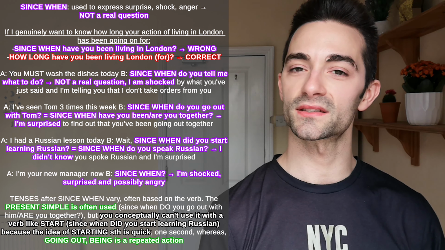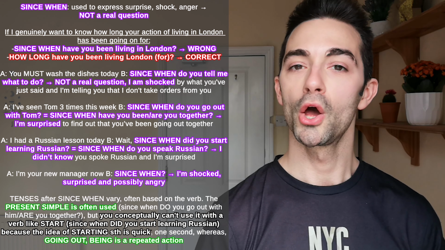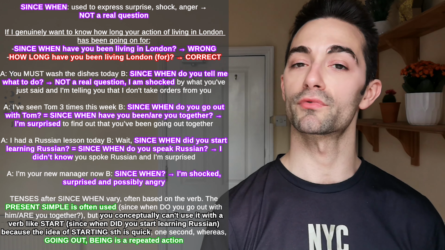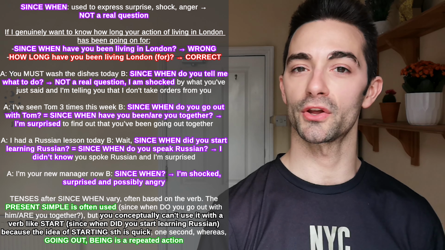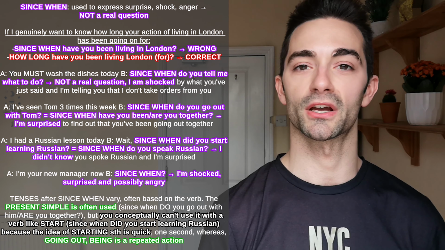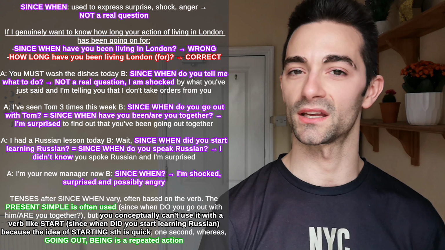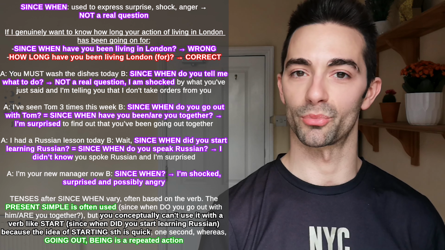As you can see, the tense after since when often varies, usually based on the verb. We prefer the simple present with verbs like go and be that refer to repeated actions. But conceptually, we can't use it with verbs like start because the idea of starting something is quick, immediate. It only lasts 1 second. And usually we use it in the simple past.